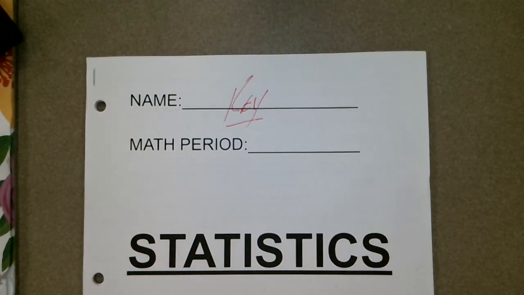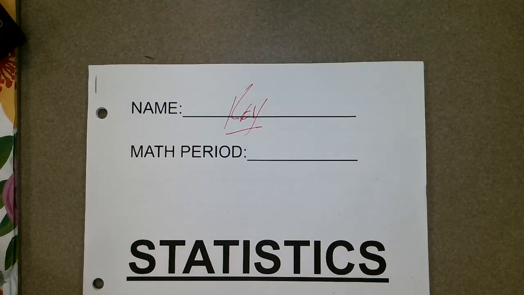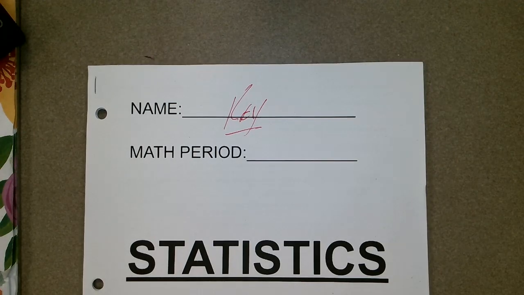We're getting ready to move on to statistics today. You're going to get a new packet. We're going to get into this thing and go at it. You will need a calculator every day for this. So let's get started. Flip the page.